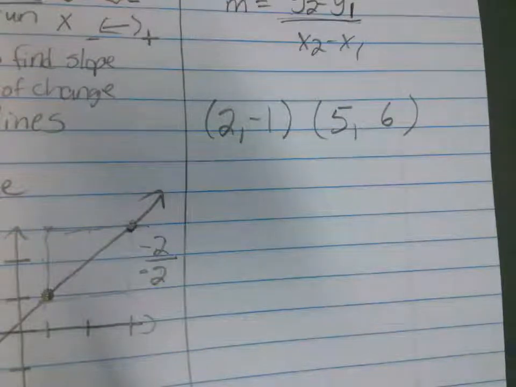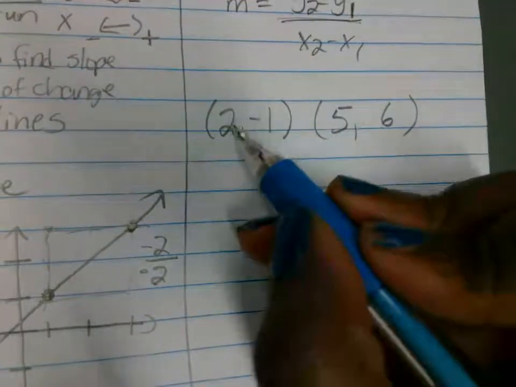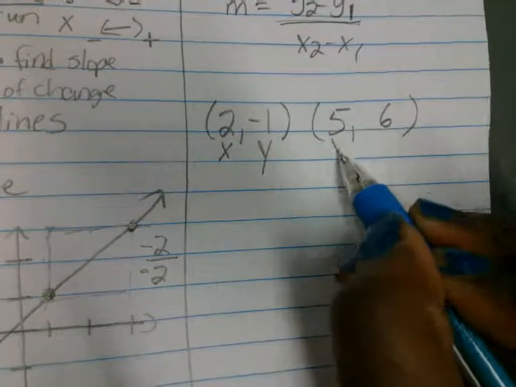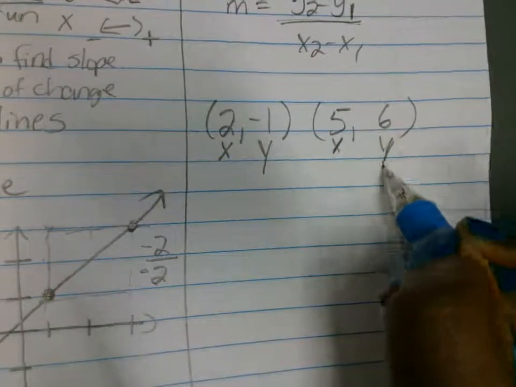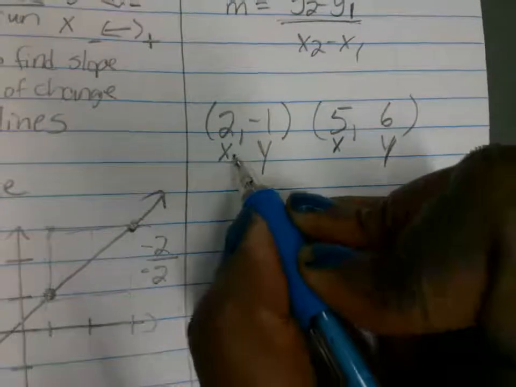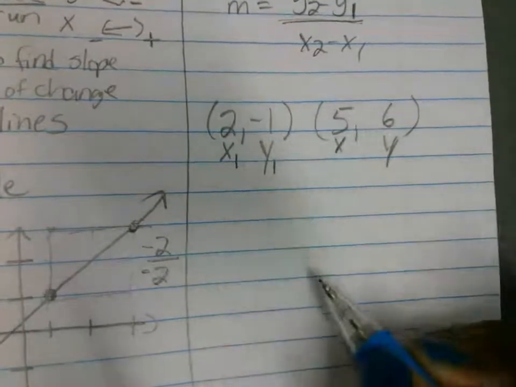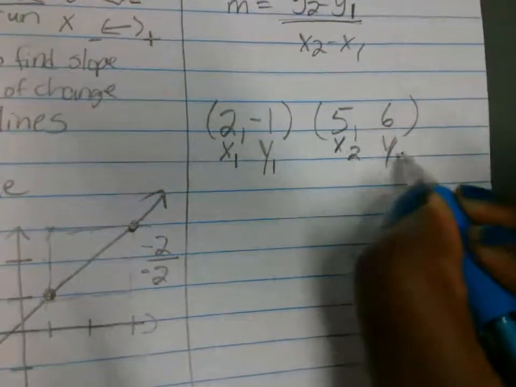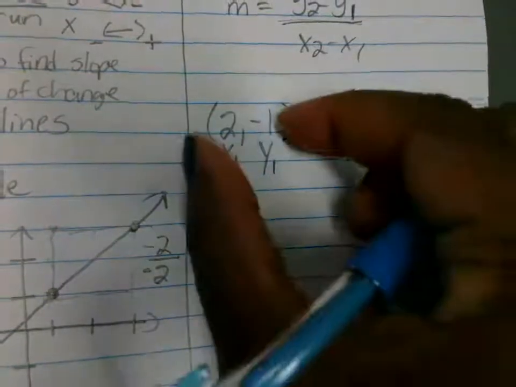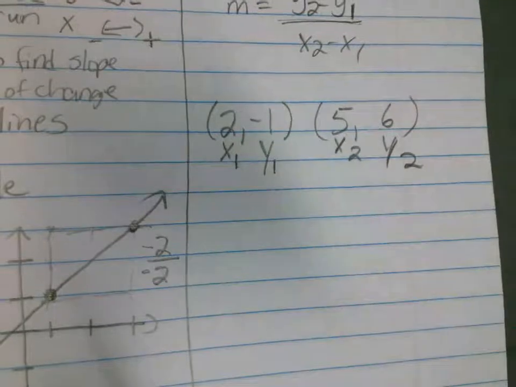All right. Let's label the 2 points. The first number is my x. The second number is my y. The first number is x. The second number is y. Any questions about how to label points? I got 2 points. So this first point is x1, y1. The second point is x2, y2. Any questions about labeling it? This is my first point. This is my second point. You okay with that?